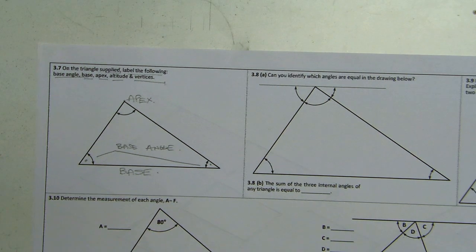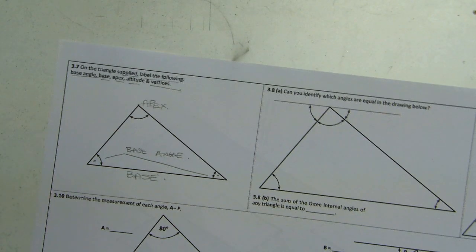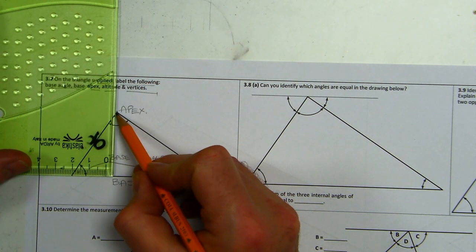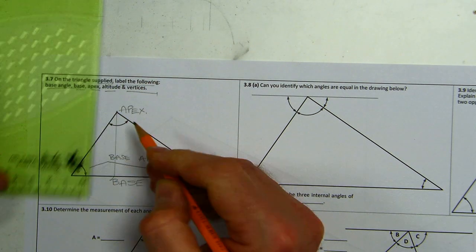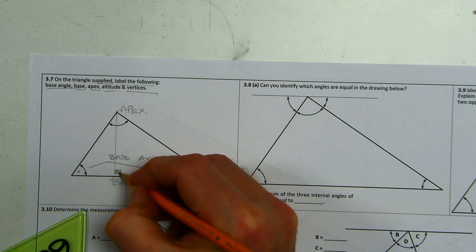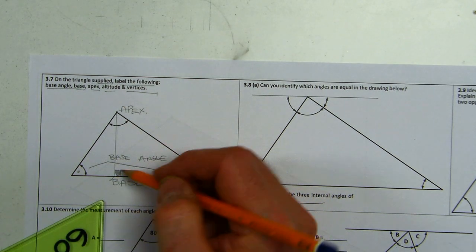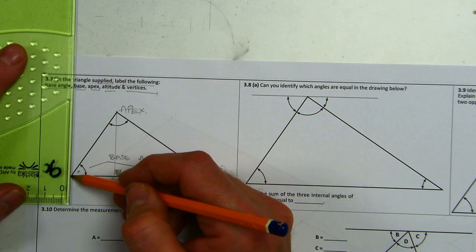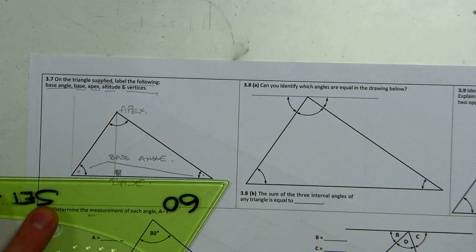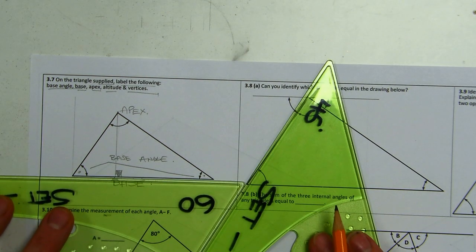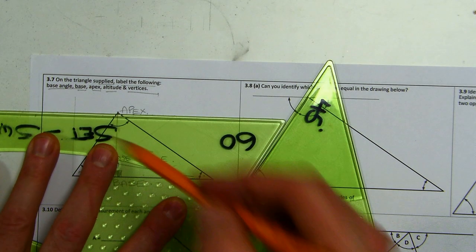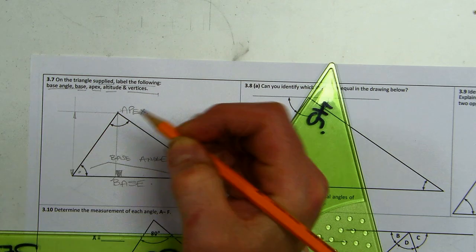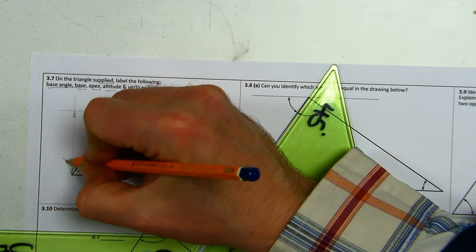The very top of the triangle is called the apex. Now, this is important. When we're looking at our altitude, we're going to have to draw a line at 90 degrees from the apex straight down. So that's perpendicular lines. This here now is our altitude.